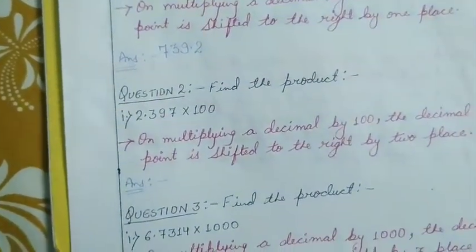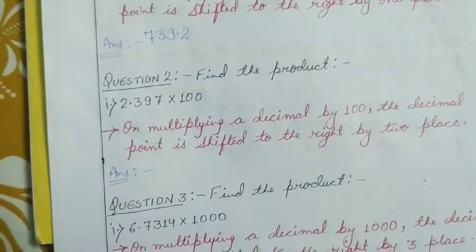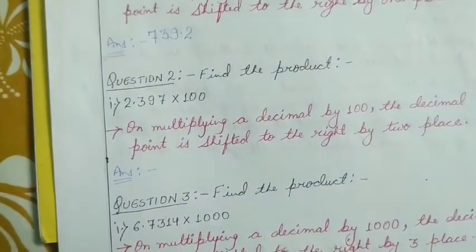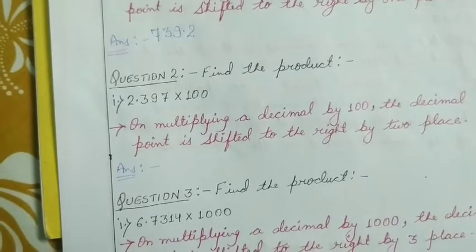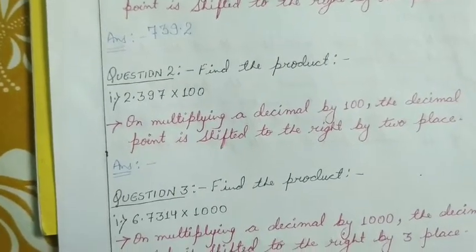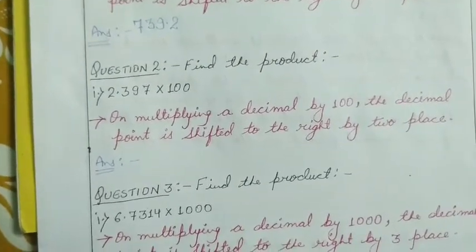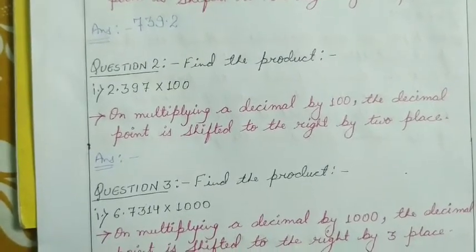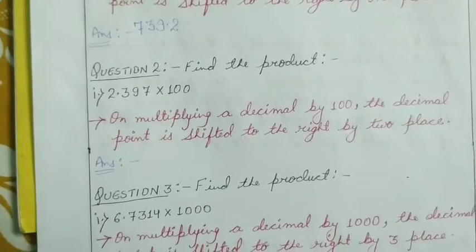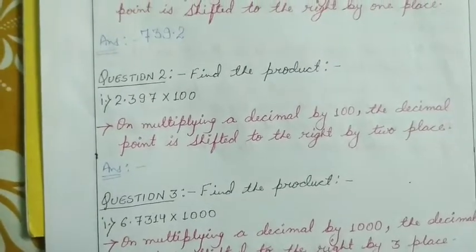Similarly, come to the next question. Find the product 2.397 into 100. On multiplying a decimal number by 100, there is a rule. On multiplying a decimal by 100, the decimal point is shifted to the right by 2 places, because in 100 the number of 0s is 2.